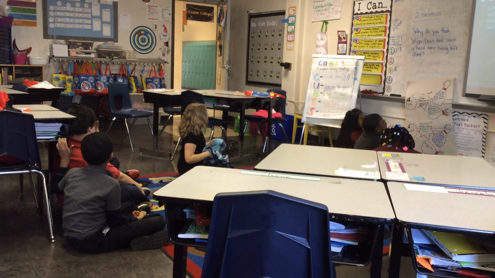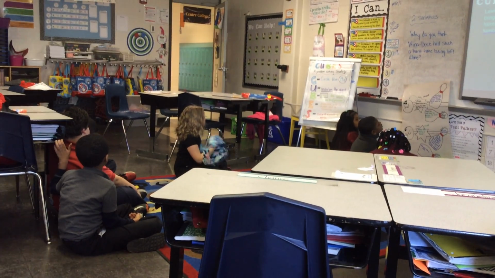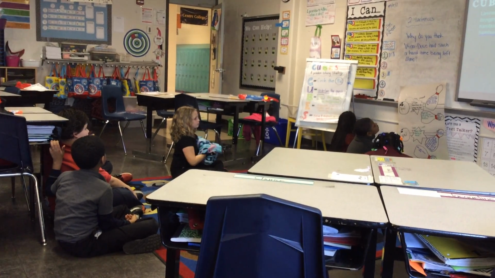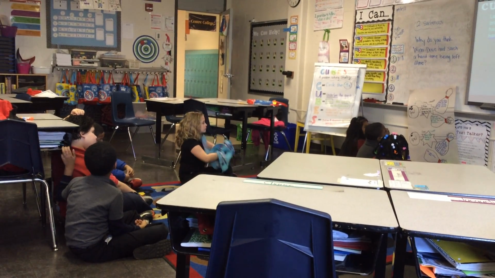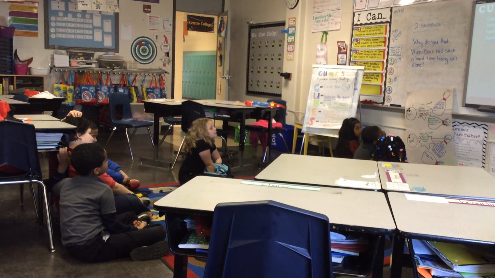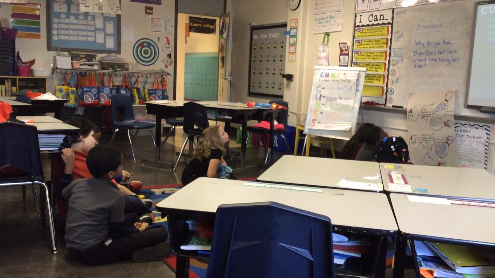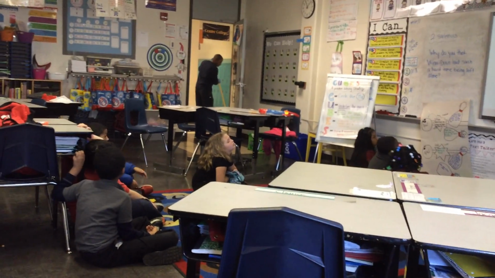Equivalent with a model and number sentence. So we're going to evaluate with a model and a number sentence. Serenity, what's my number sentence going to be? We know right off the bat what it is. What is it going to be? Good. My number sentence is 4 times 4.